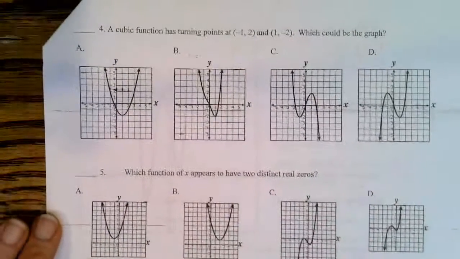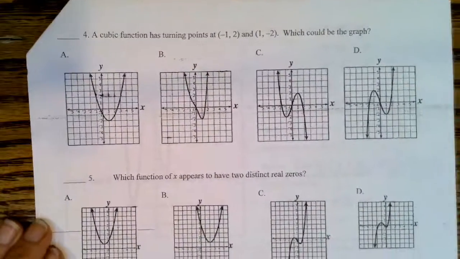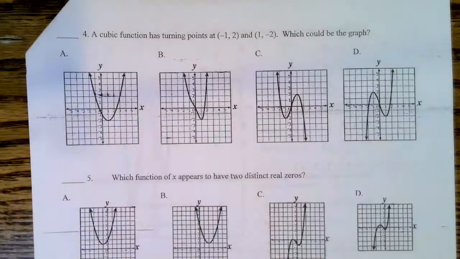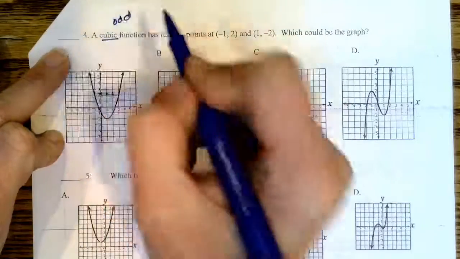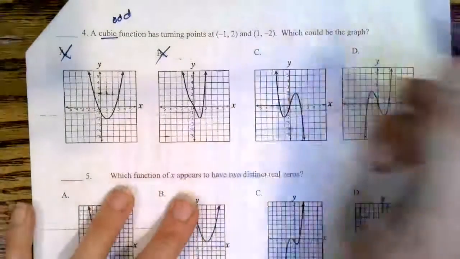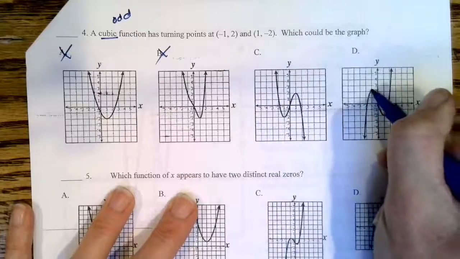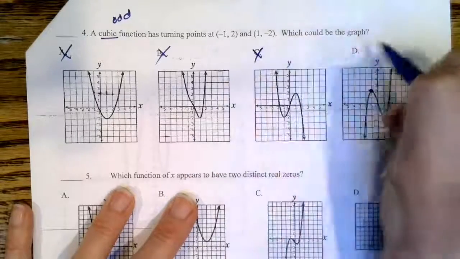Okay, here's pages 3 and 4 of our extra practice. A cubic function has turning points at (-1, 2) and (1, -2). Which could be the graph? Okay, so we're going to use some logic here. I know if it's a cubic function, that means it's an odd function, so it can't be A and it can't be B. So my turning points over -1 and up to 2, and over 1 down to -2, it's got to be D.